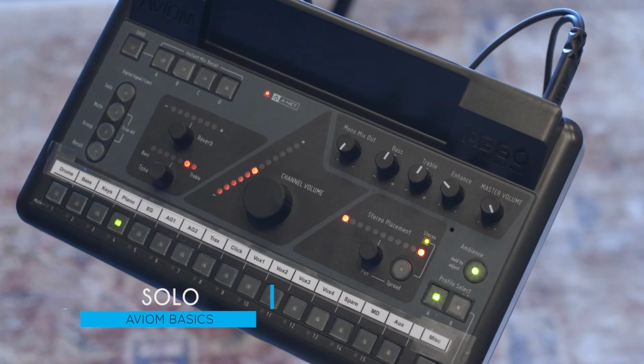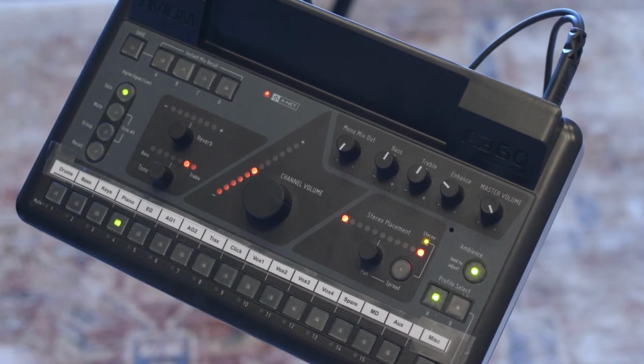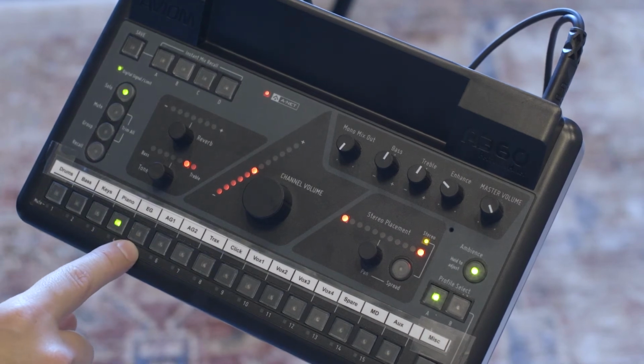What you can do with that is you can select it. It'll start flashing. And now when I hit play on these tracks here, you'll only hear the channel I have selected.